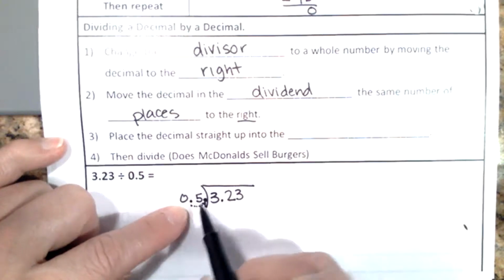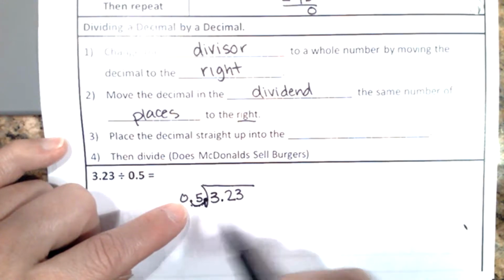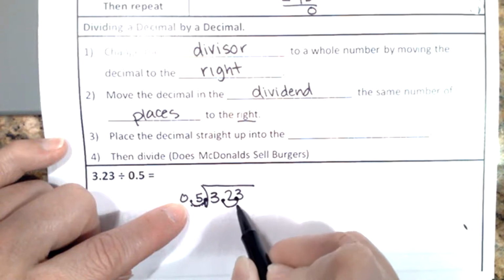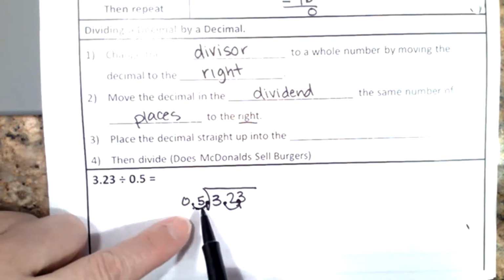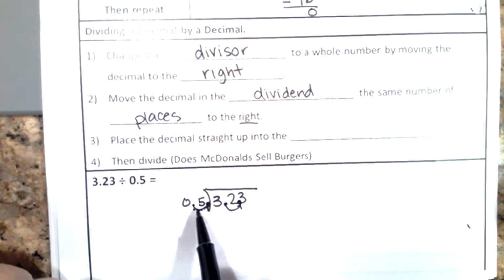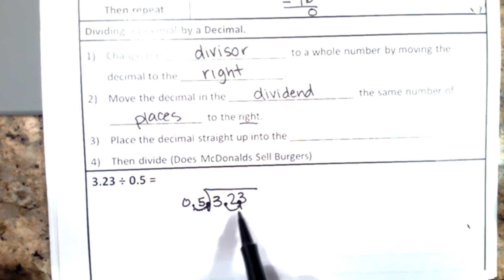to the right. So in the divisor, I moved the decimal one place to the right, just one place right there, okay? Now I'm going to move it in the dividend one place. So it's now going to be between the 2 and the 3. So if I'm moving it in the divisor to make the divisor a whole number, now that number is 5. If the decimal's here, that number is 5. So if I move the decimal in the divisor, I have to move it in the dividend as well.